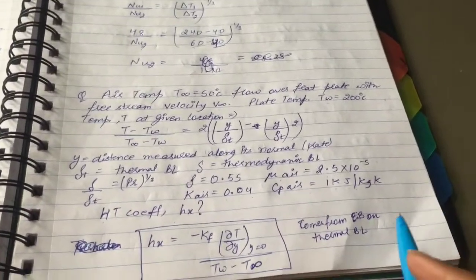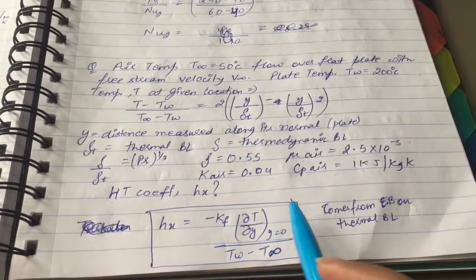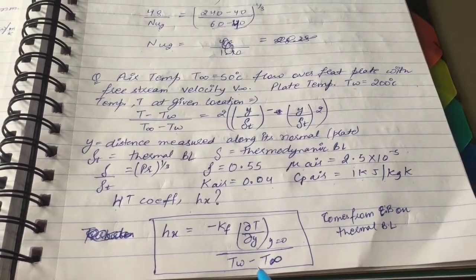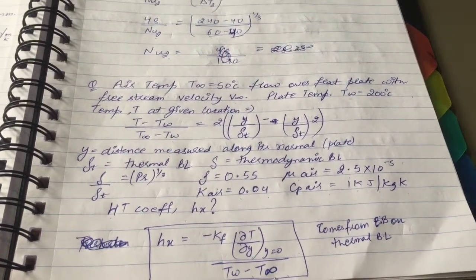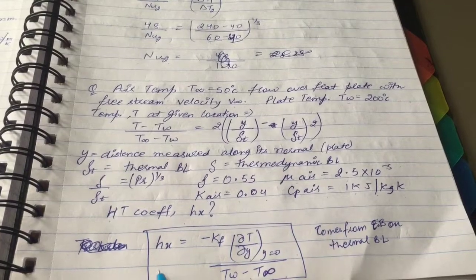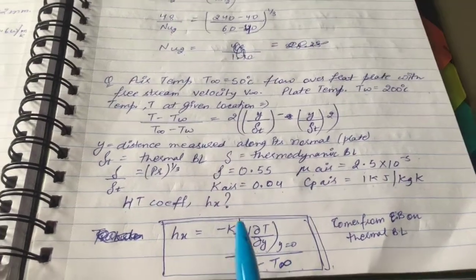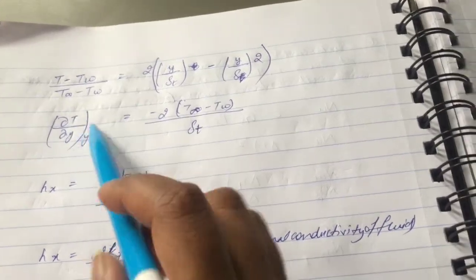So for Hx we know that it is minus Kf del T by del Y at Y is equal to 0 upon Tw minus T infinity, Tw being temperature of plate and T infinity is surrounding temperature. This equation comes from the energy balance on thermal boundary layer. So this is an important equation which we can use directly to find our Hx. So to find Hx, first we find our del T by del Y, the relation given in the question.